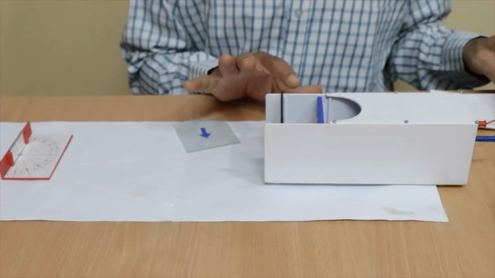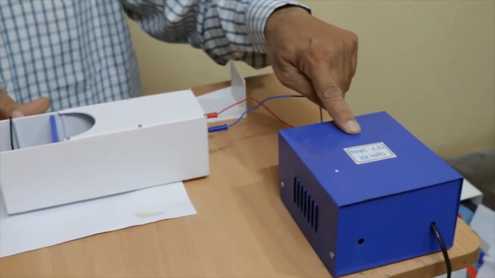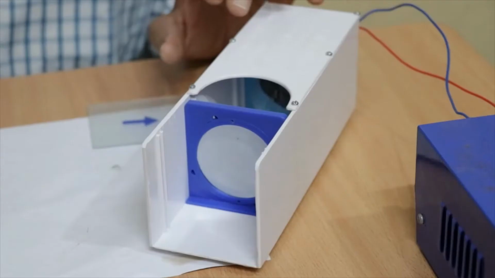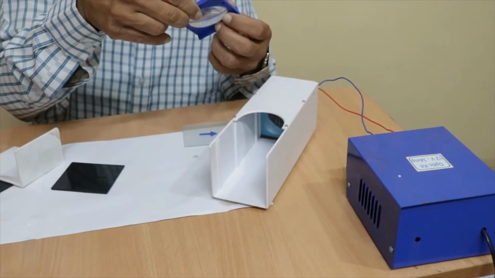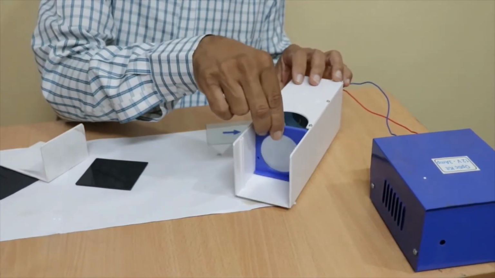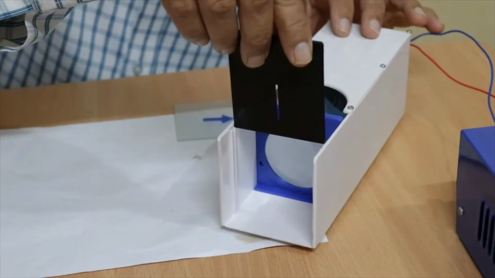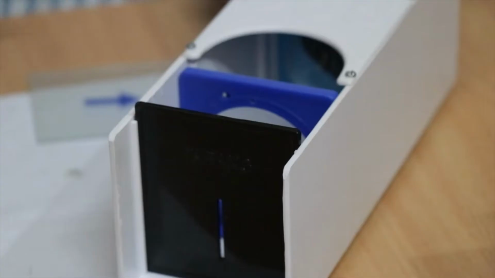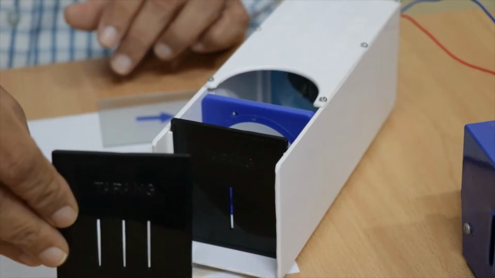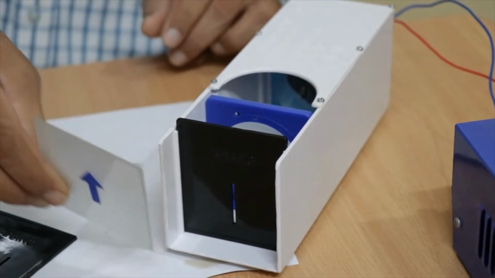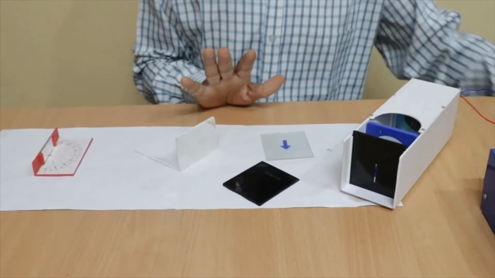This is the light source which is connected to this power supply. It's a 12 volt 3 ampere power supply. This is the condensing lens, a thick lens which can bring our rays together, placed here, and we'll be placing a plastic plate here. So we can get a single ray or three parallel rays like this, or sometimes even an arrow. Let us begin with the activities now with understanding of this setup.